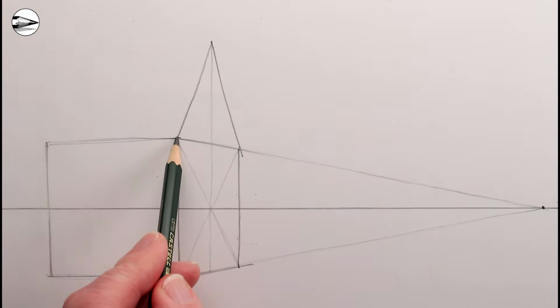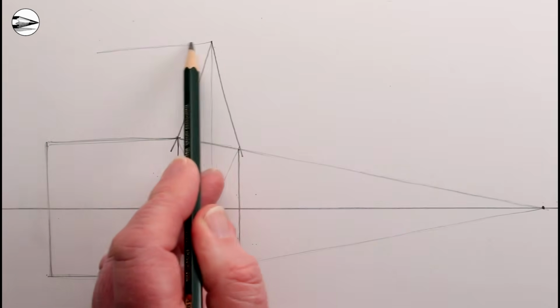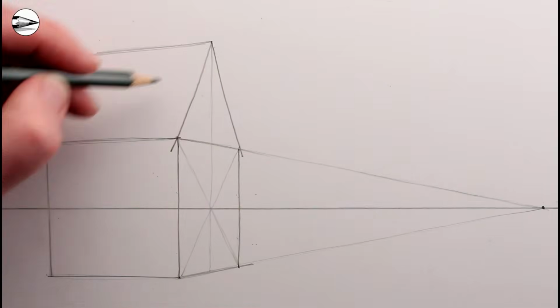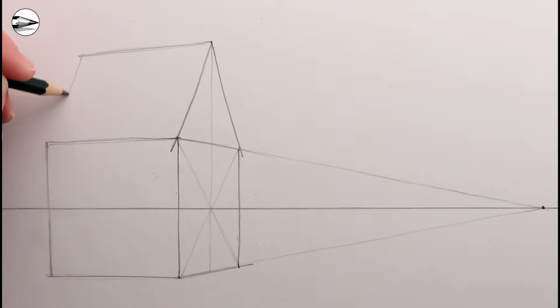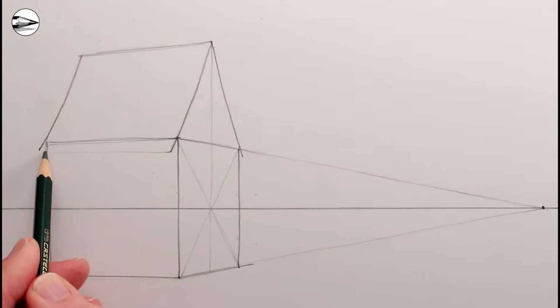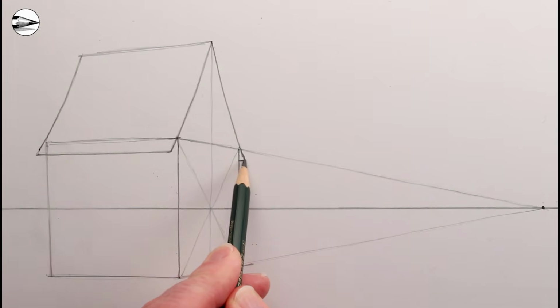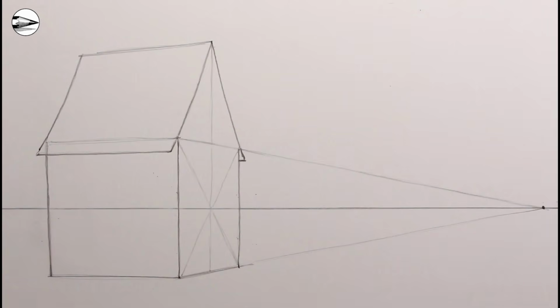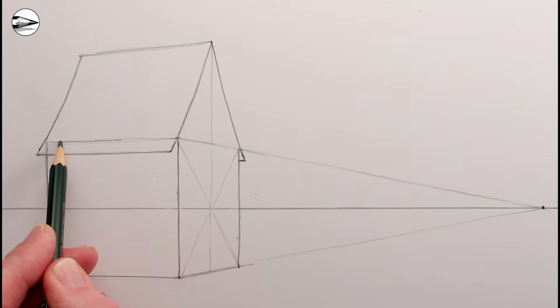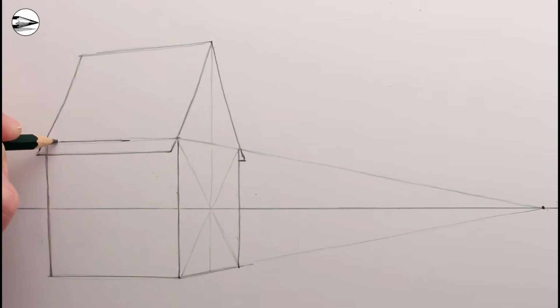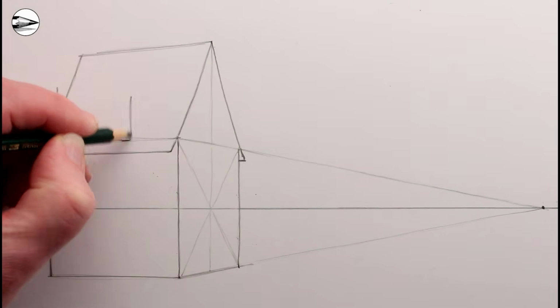and then extend the ridge of the roof to the left, and then we can copy the angle of the roof on the right to the left-hand side. You could let the baseline of the roof, front and back, overhang the main structure of the building. Next, we can repeat this technique on the left, but this time using the side of the roof to draw a dormer window.